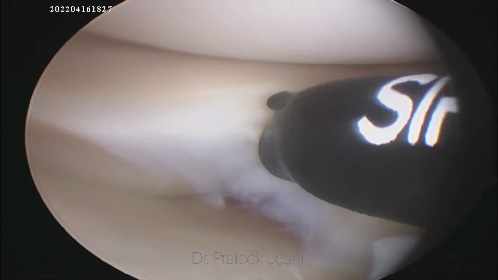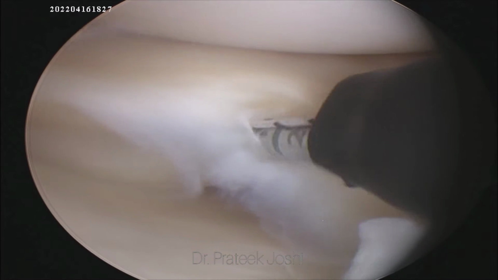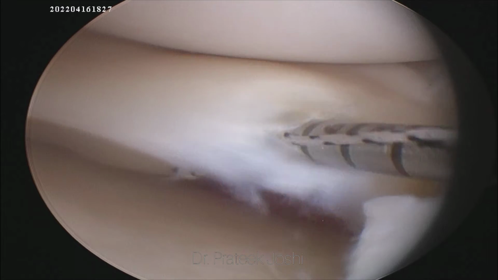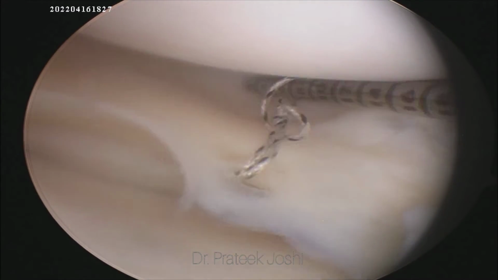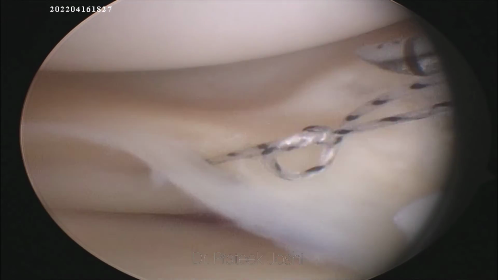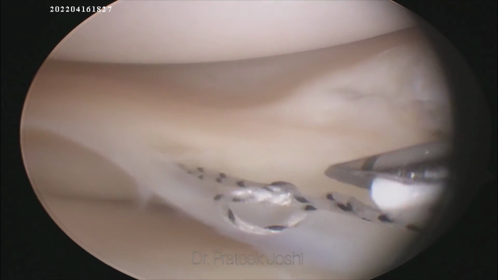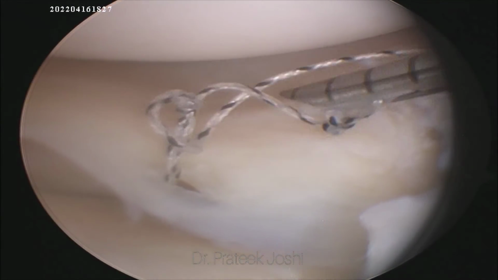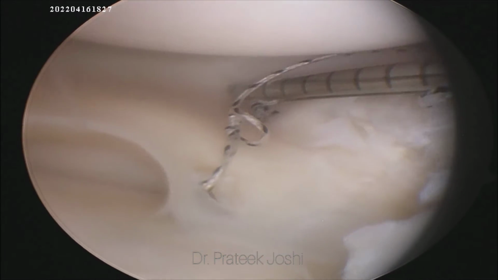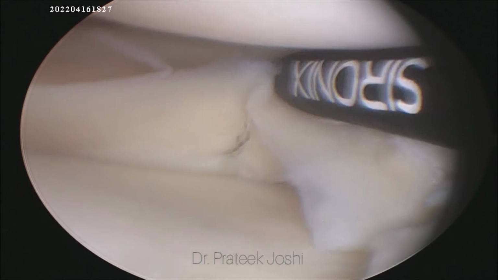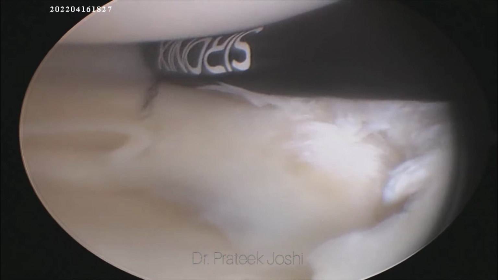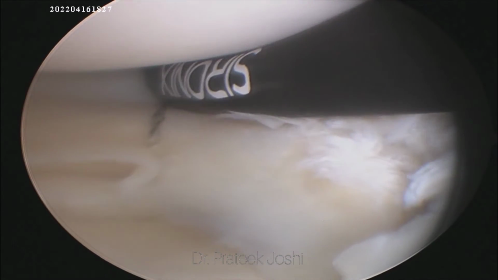After deploying the first implant, we are going to gently withdraw our all inside device. So now we are going to pierce the needle second time to deploy the second implant.